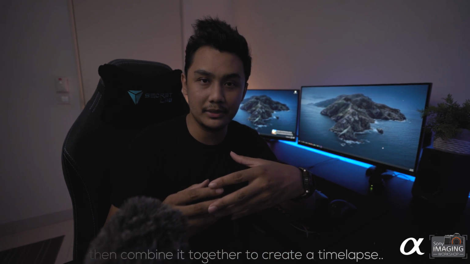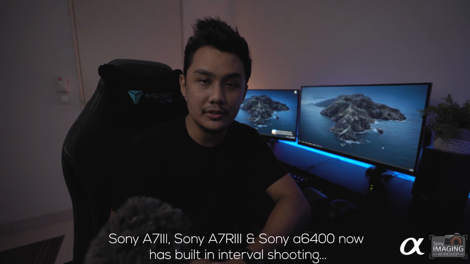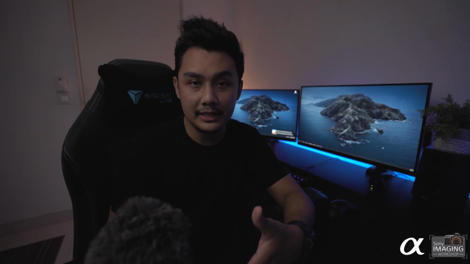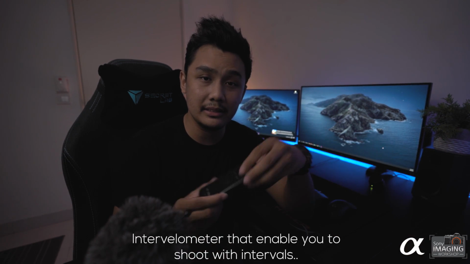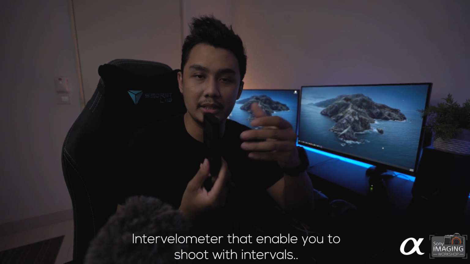to create a time-lapse. As you may know, the Sony A7iii, Sony A7R3 and Sony A6400 now include built-in interval shooting, which allows you to take a series of photos over a period of time and then create a time-lapse. For those whose camera does not have this built-in interval shooting, you will need an intervalometer like this. It's a remote that allows you to take photos with an interval.